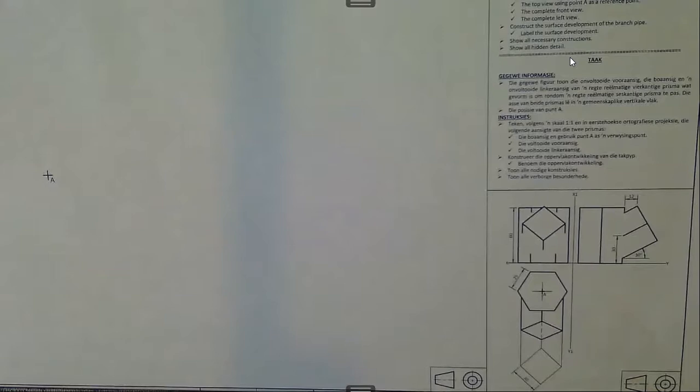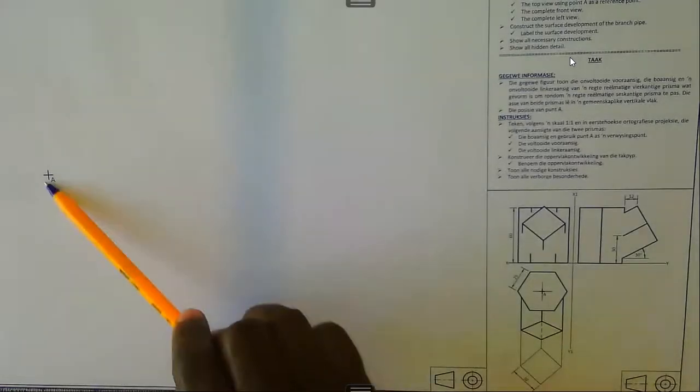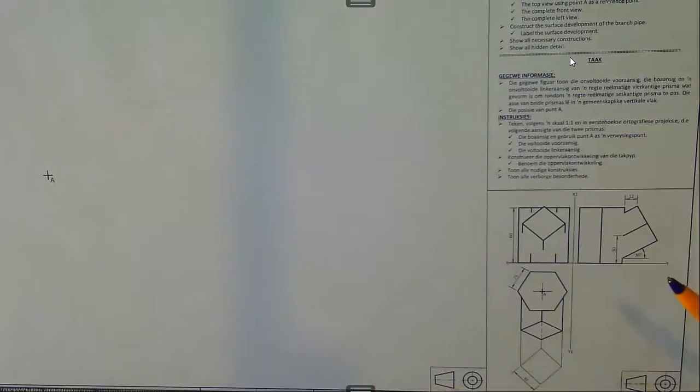Right, we are also given the position of point A, which is our starting position, which is here. The instructions are as follows. Draw to scale 1:1 and in first angle orthographic projection the following views of the two prisms. The moment you hear first angle orthographic projection, you would know this has to do with paper 1. The top view, using point A as a reference point. So we have got the top view here. We are going to draw it there.